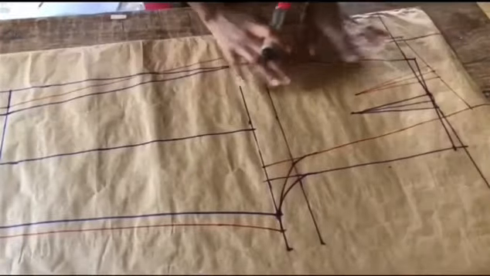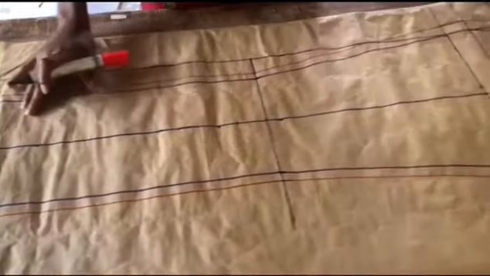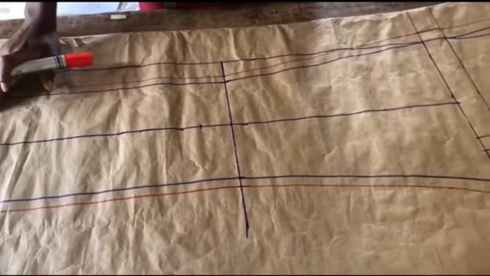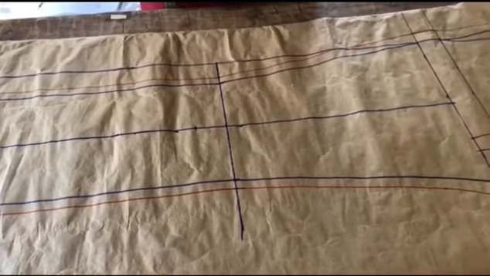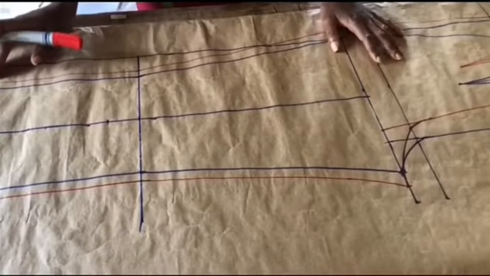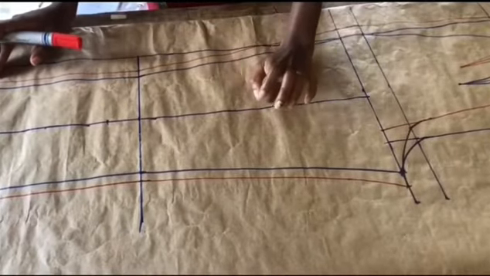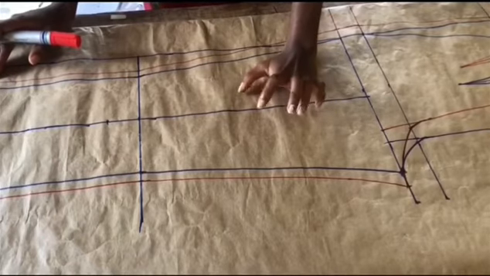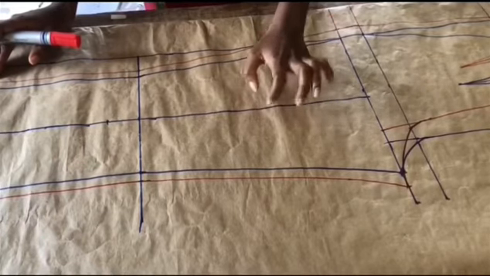So guys, this is basically all with our trouser pattern. With this pattern you can make any kind of trouser. You can make a pencil trouser, a palazzo, a bell bottom trouser, any kind of trouser you want to make. And in my next video I would be altering this trouser pattern, and I'll make another kind of trouser with this pattern.